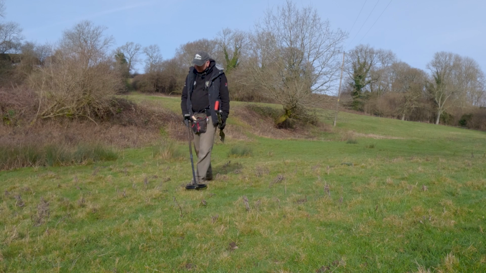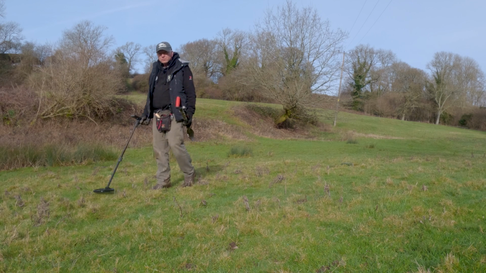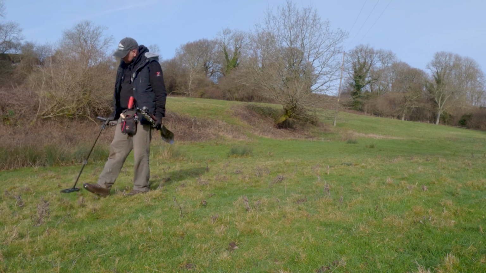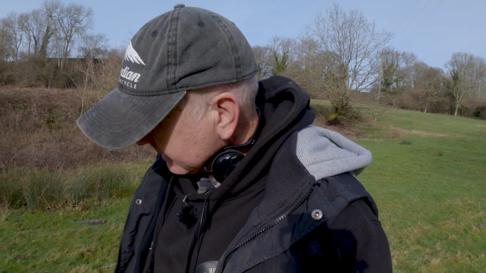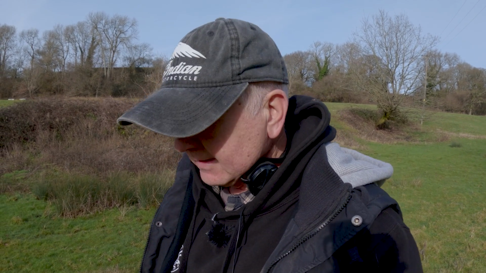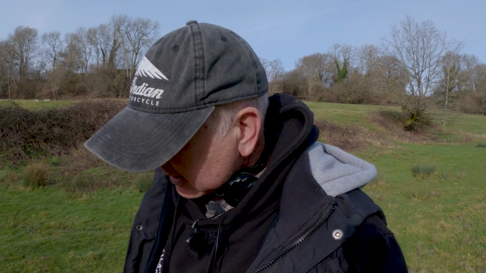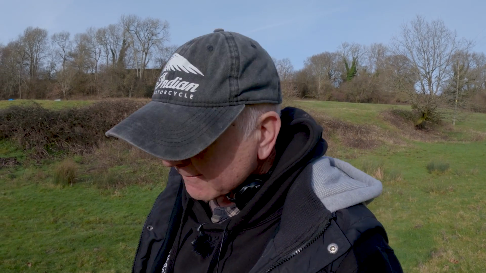It's nice to be able to get that coil really close to the ground and just concentrate on your craft. Sometimes it's just nice to be out, isn't it? It's not always a case of, yeah, we got to find stuff, but on mornings like this, you can't beat it. You're either sat around a lake with your fishing rod or out in the meadows metal detecting. Life can't get any better, can it?